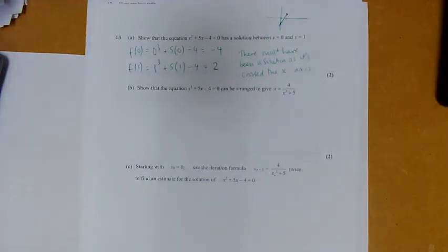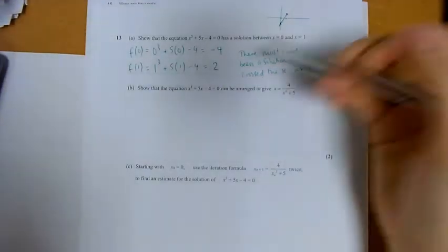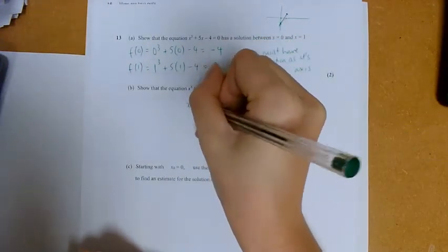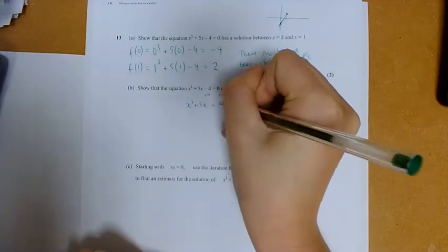There we go. Show that the equation x cubed add 5x minus 4 equals 0 can be arranged to give x equals 4 over x squared add 5. What have they done here? So first thing they've done is add 4 to both sides. So x cubed add 5x equals 4.